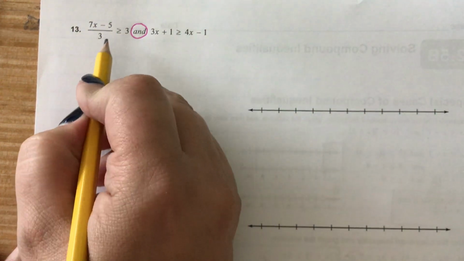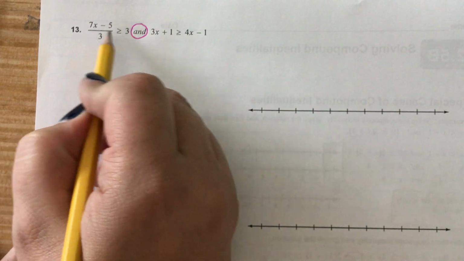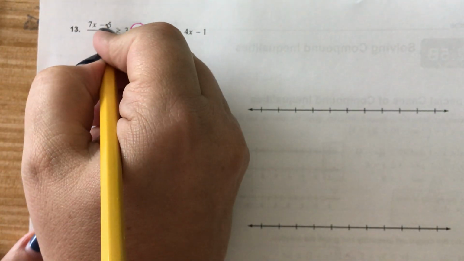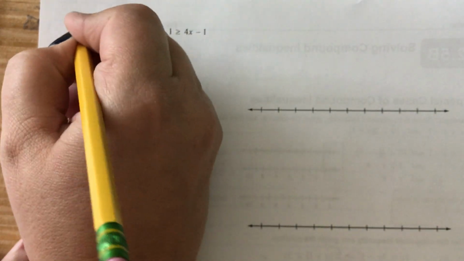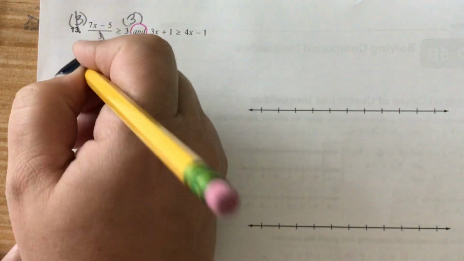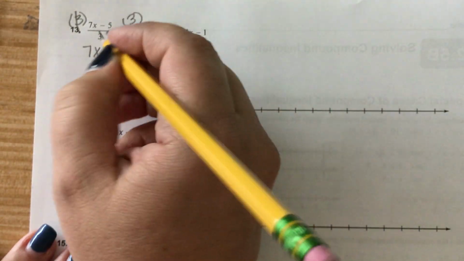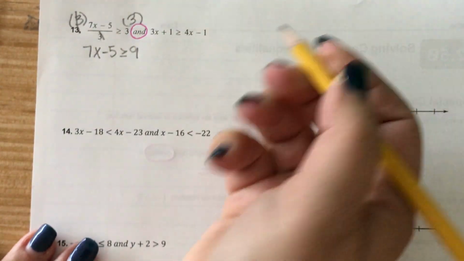Okay, so let's do the left side. This is a game changer, right? We already know there's a game changer with that division bar. It changes the order of things. It makes me, instead of having to get rid of the addition and subtraction, have to get rid of that denominator first. So I've got to multiply by 3 on both sides here, so that this no longer looks like that messy fraction that it looks like. It's just 7x minus 5, and it's greater than or equal to, and then 3 times 3 is 9.